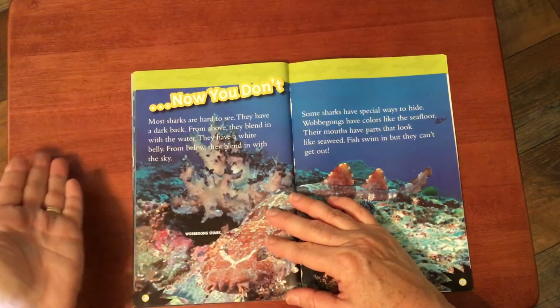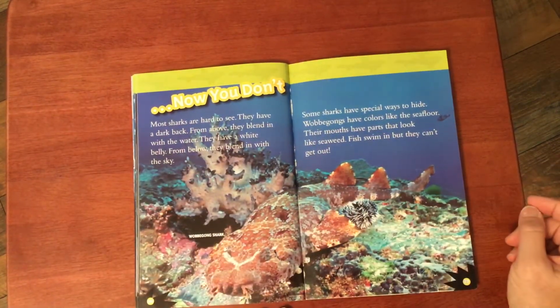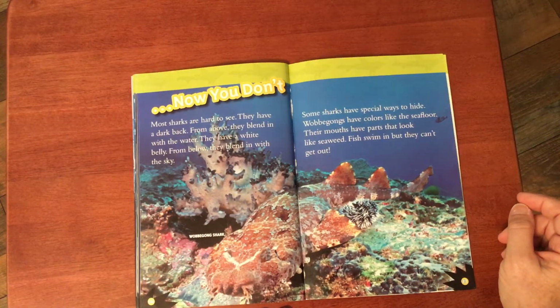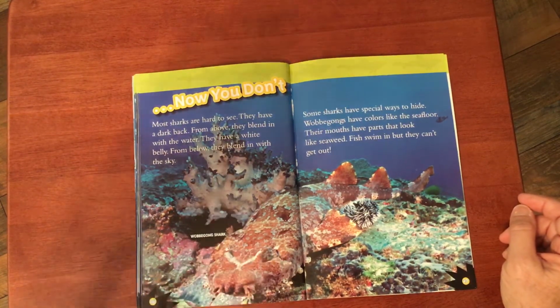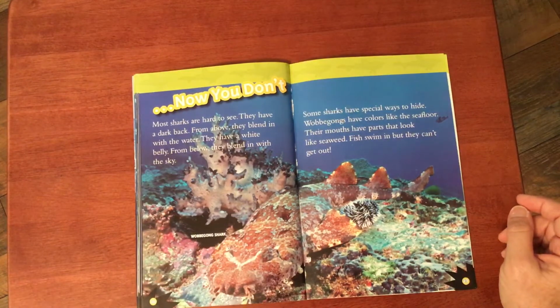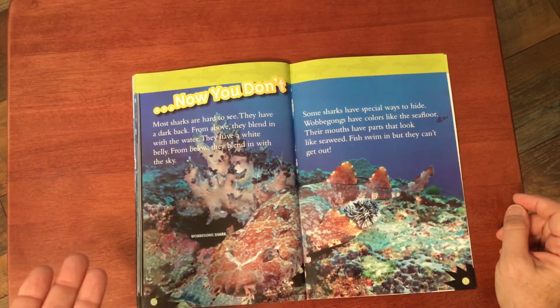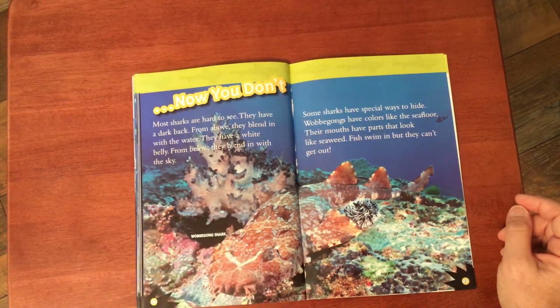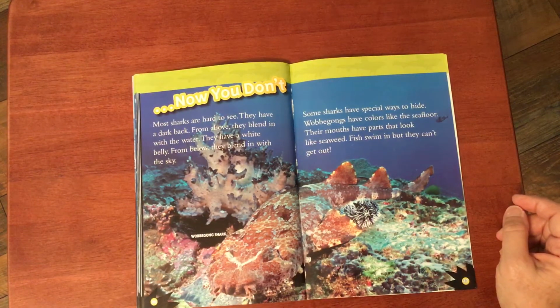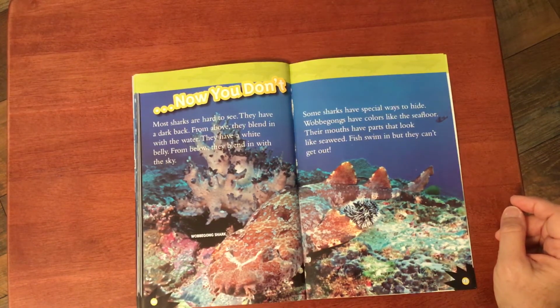He says, now you see them, now you don't. Most sharks are hard to see. They have a dark back, so from when you're looking above, they blend in with the water. Their back is black, so if you're in a boat and you're looking down, you can't see them because they're blending with the water. But they have a white belly, so from below, they blend in with the sky. So if you're down below them and you look up, all you see is their white belly. Some sharks have special ways to hide, so they're like camouflaged.